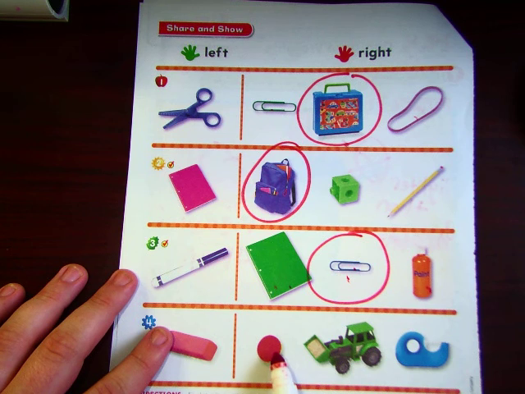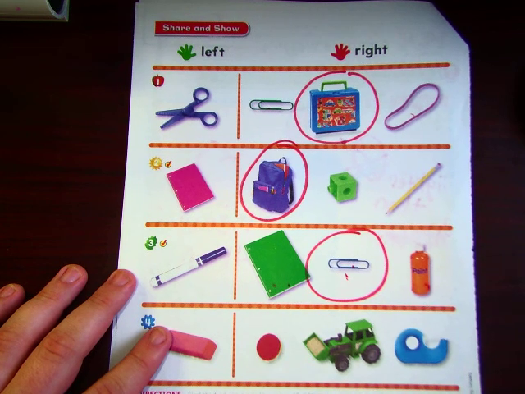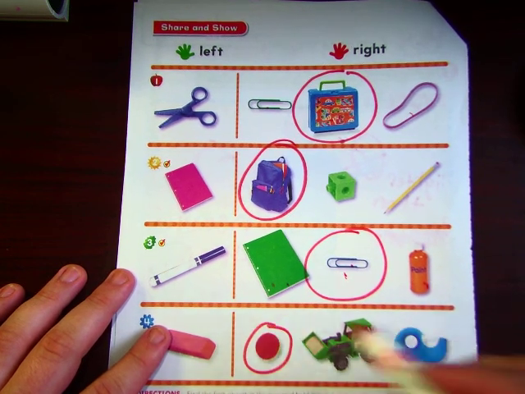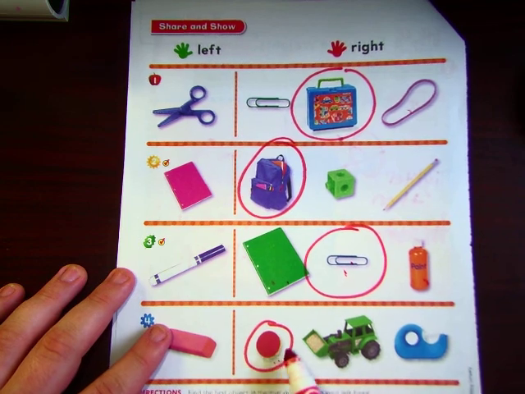We know how heavy these are, so we've used these a lot. I know that it's really light. Okay, so this one is lighter than the eraser. Okay, turn your page.